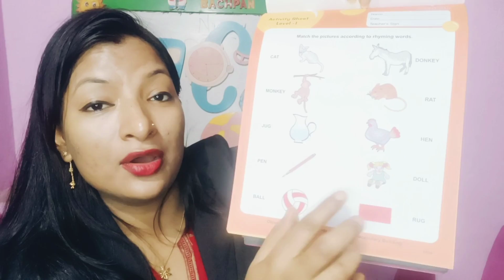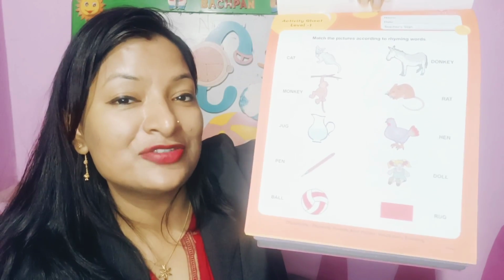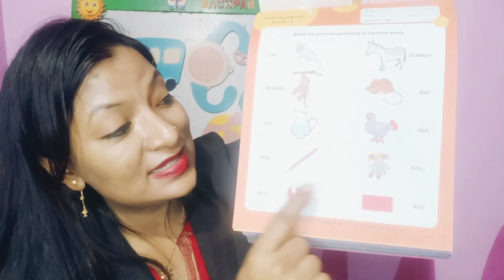Ball, jawl, ball, jawl. Both are quite similar while we are pronouncing it. So we'll match this ball with jawl. Hoping you have got rhyming words properly. If you have any doubts, then you can ask me in the comment section. We'll try to make a separate video about rhyming words. Okay, let's talk about the next chapter.